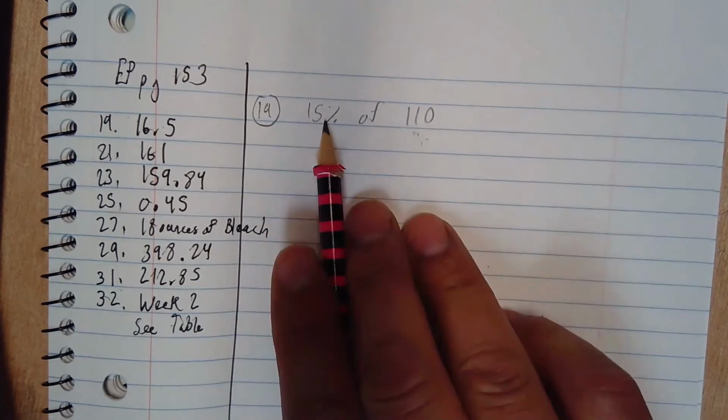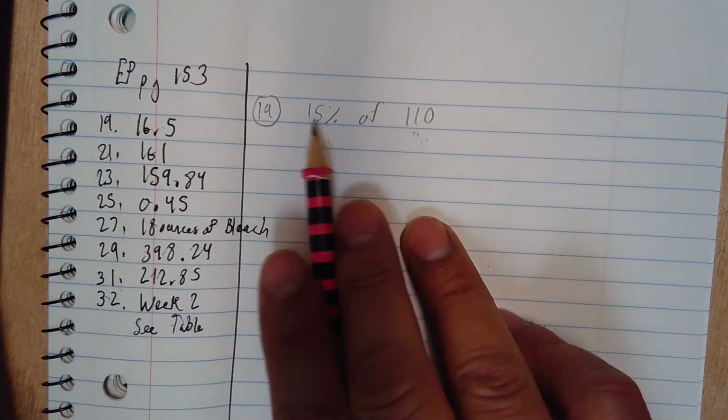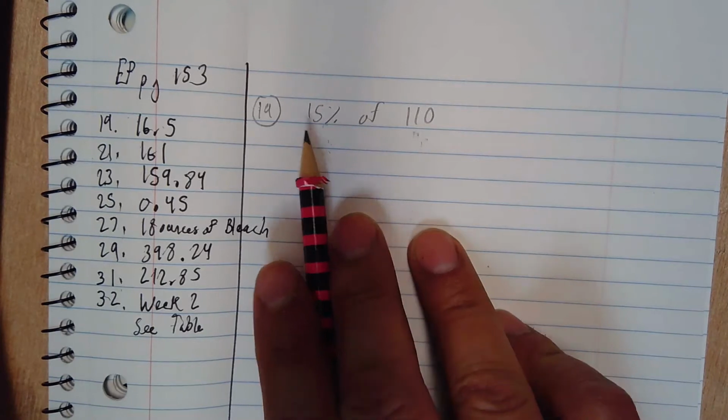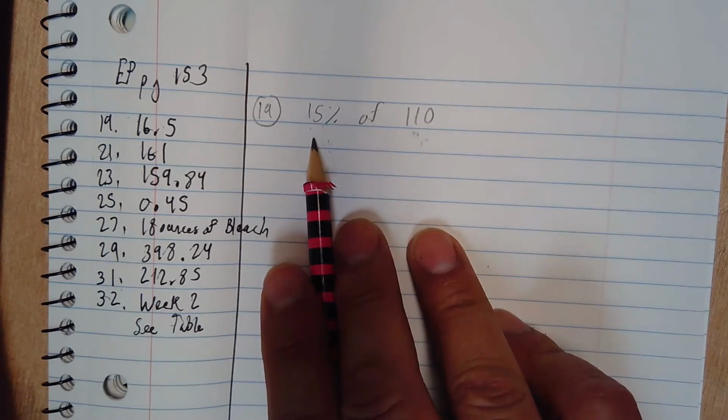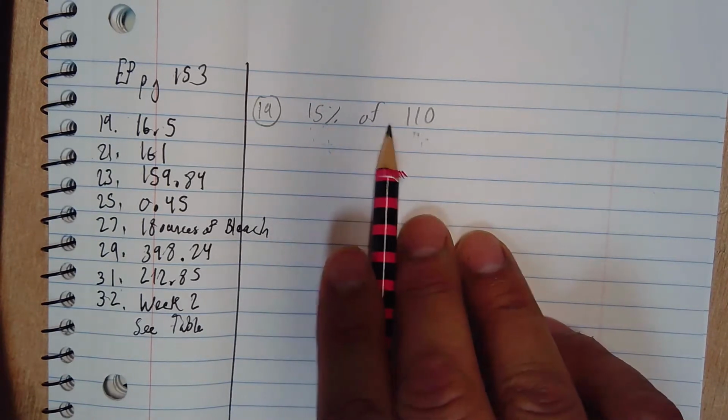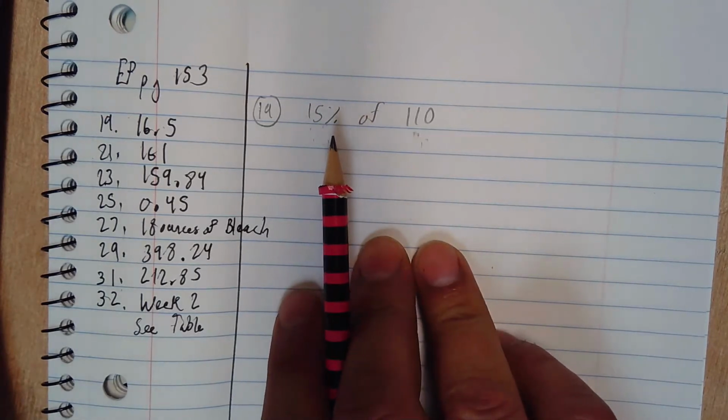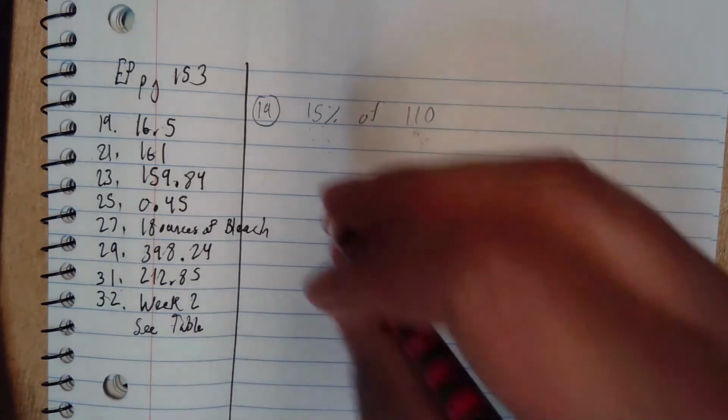And just before I do any math, let me explain what's going on. 15% means 15 per 100. So for every 100, we're going to have 15. Since I have 110, my answer is going to be a little over 15. Okay, that's my prediction. Let's see if I'm right.